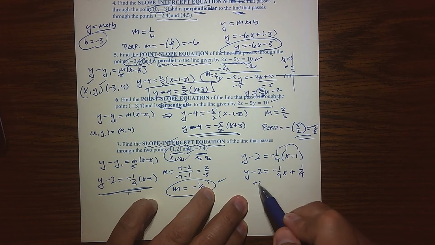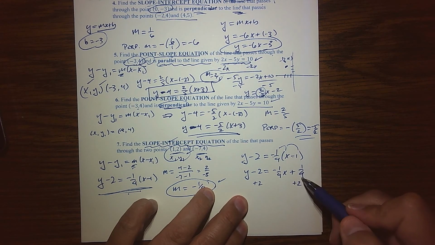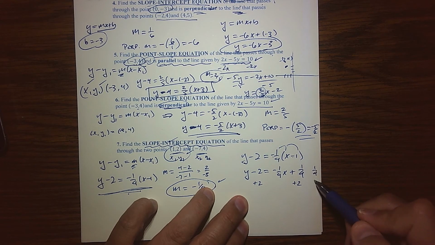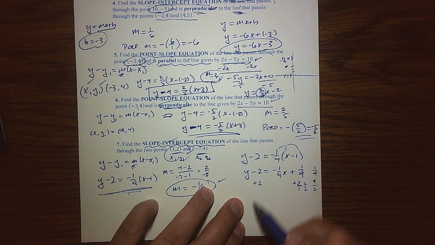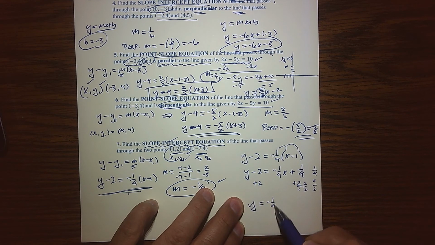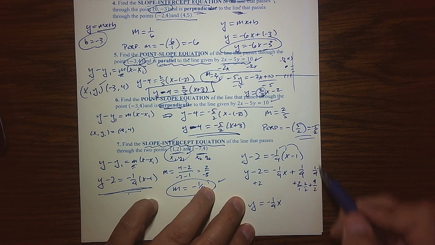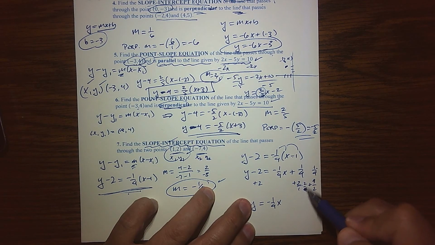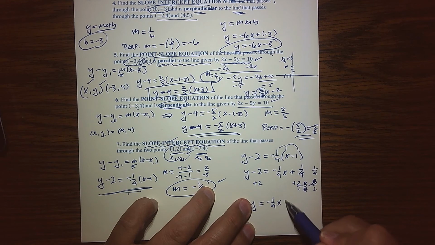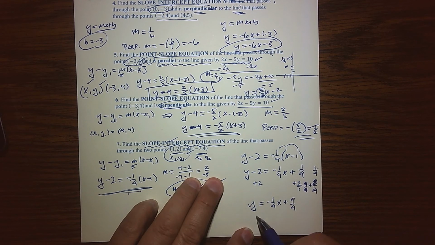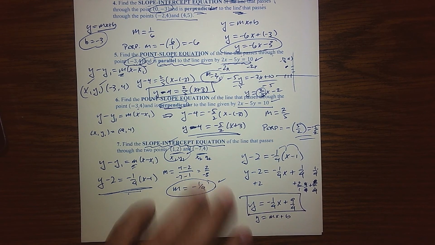All right, we're going to add 2 to both sides. But over here we have fractions, and this 2 is 2 over 2, so we get 4 over 2. So we get y equals -1/4 x plus 1/4 plus 2. I goofed up. This has to be 8 over 4. So 1/4 plus 8/4 is equal to 9/4. And there's your y equals mx plus b. So there's the answer that we have.